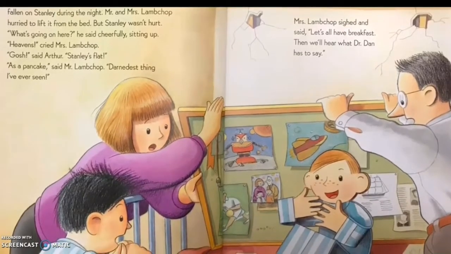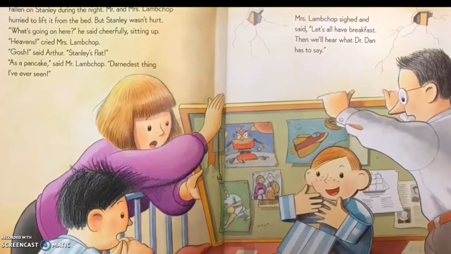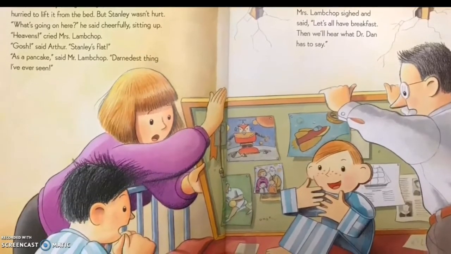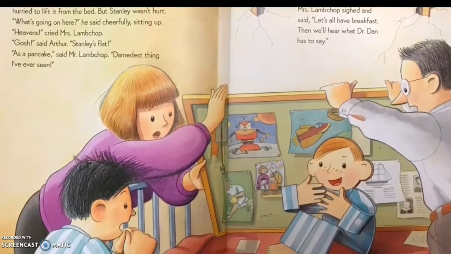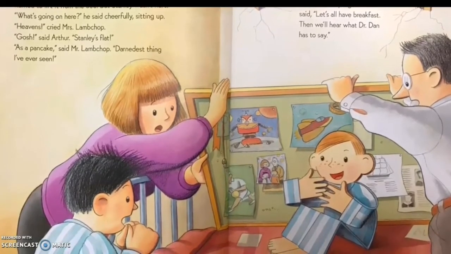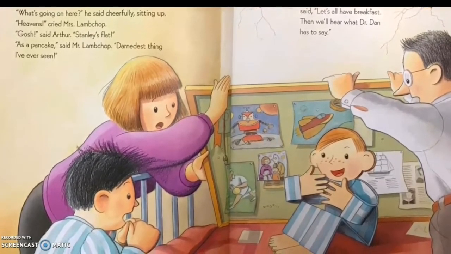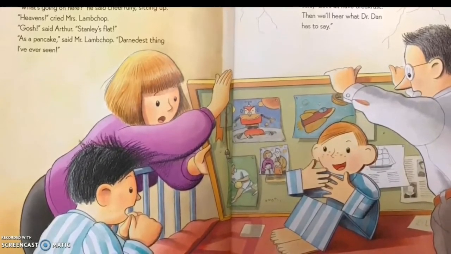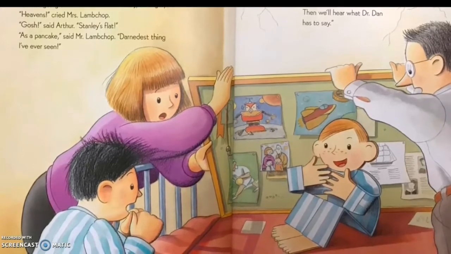What's going on here? He said cheerfully, sitting up. Oh, heavens! Cried Mrs. Lambchop. Gosh, said Arthur. Stanley's flat. As a pancake, said Mr. Lambchop. Darndest thing I've ever seen. Mrs. Lambchop sighed and said, let's all have breakfast. Then we'll hear what Dr. Dan has to say.